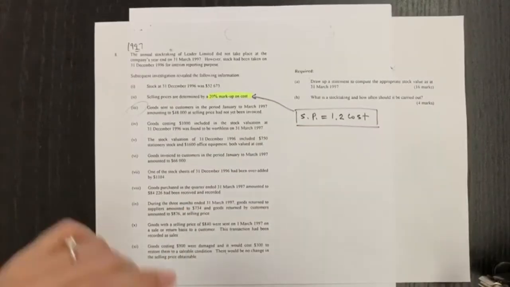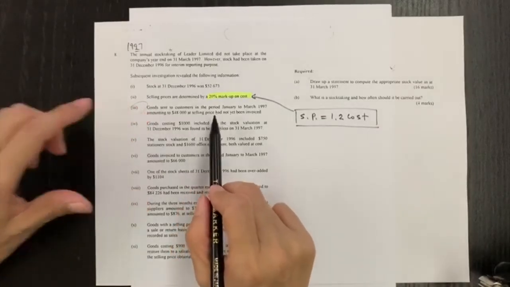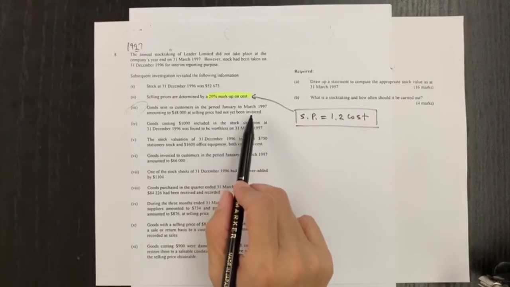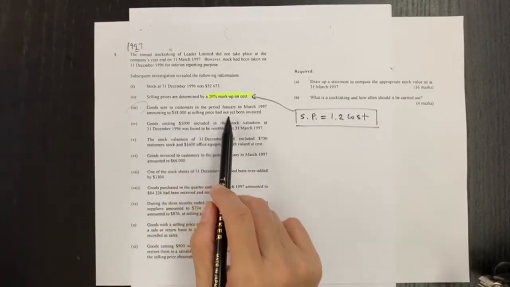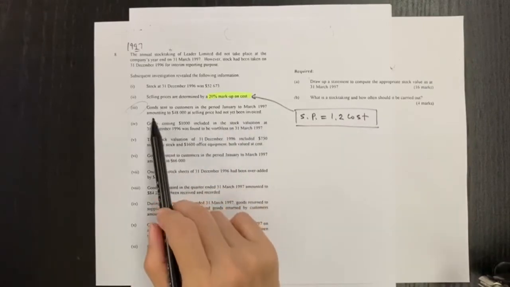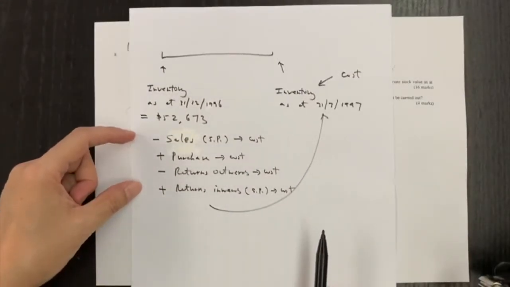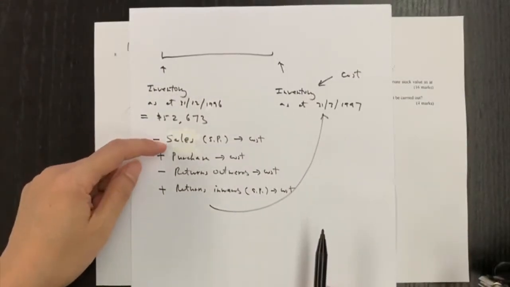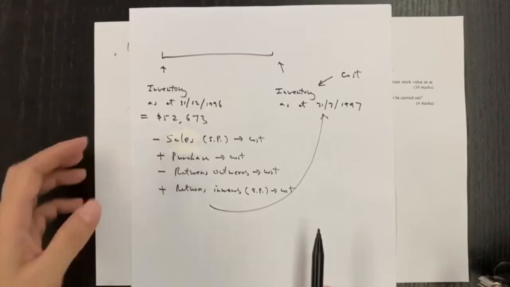In point number 3, we have goods sent to customers in the period between January to March, amounting to 48,000, that had not yet been invoiced. First, think about the meaning of goods sent to customers. Actually, goods sent to customers means sales. What happens after sales? We will have less inventory.